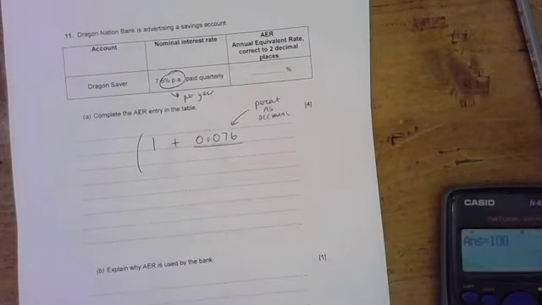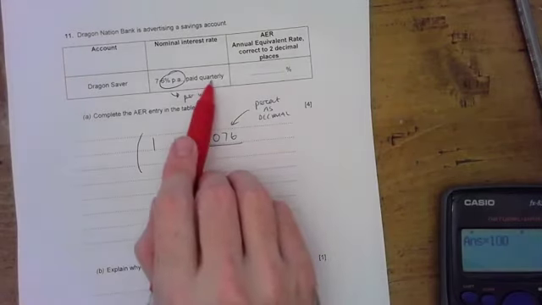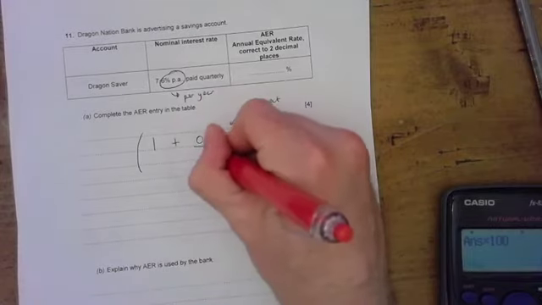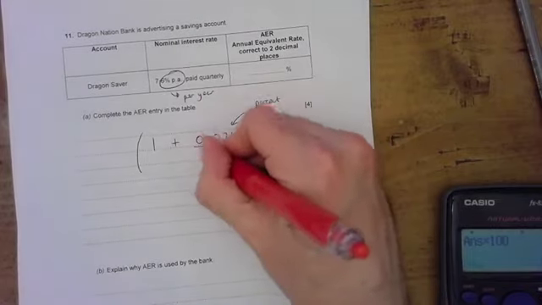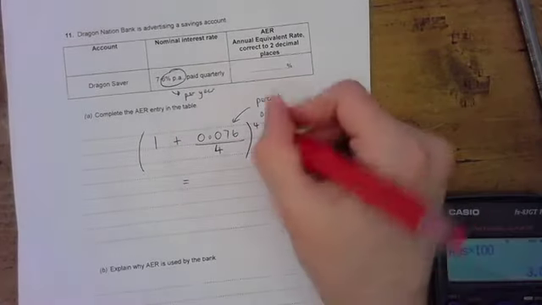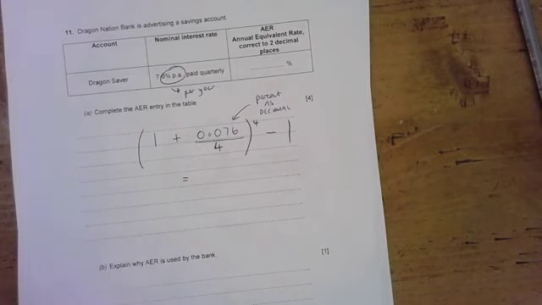Divided by the number of compounding periods. Now, quarterly means it happens every quarter of the year. So how many times does a quarter go into 1? Well, 4 times because it's a quarter. And then that number there is always the same as the power. Now, this will come out as a decimal, sorry, minus 1. This will come out as a decimal, and it always comes out as a decimal, and you need to times it by 100 to change it back into a percentage.